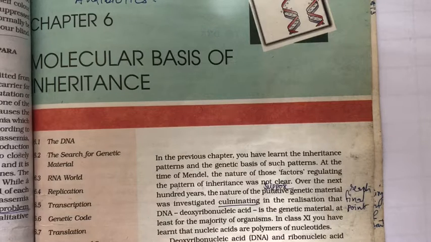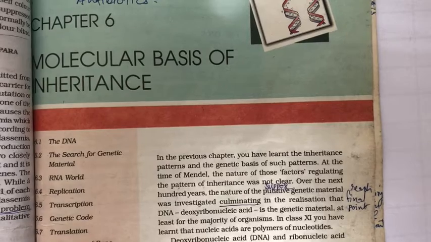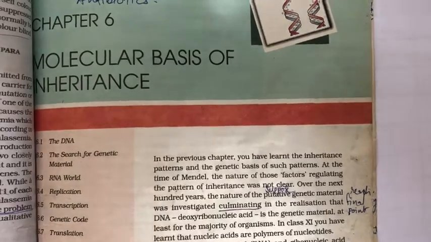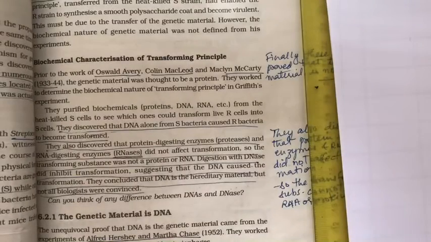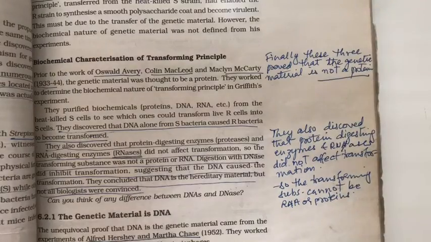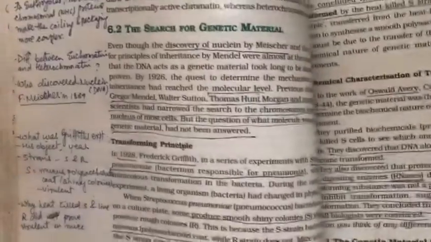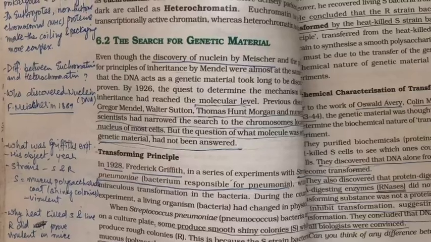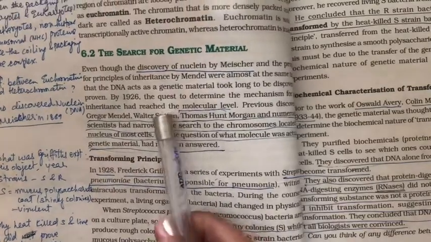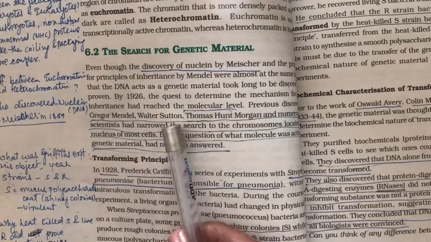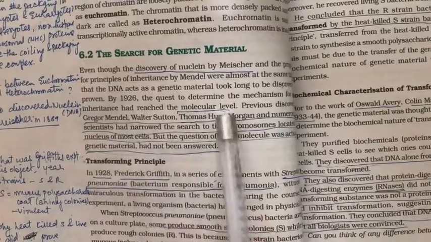Students, let's today talk about chapter 6, molecular basis of inheritance. By molecular basis, this means I'm talking about the DNA. Let's see how it was known that it is the DNA that acts as a genetic material. In fact, by 1926, the quest to find the genetic material reached its molecular level.